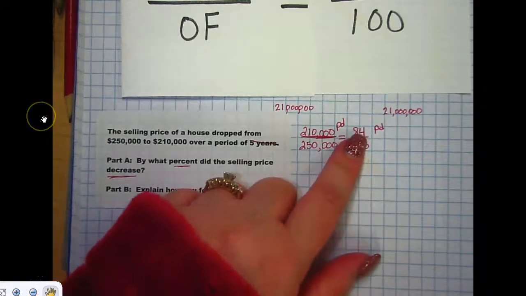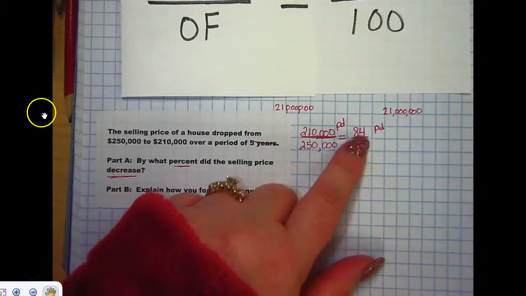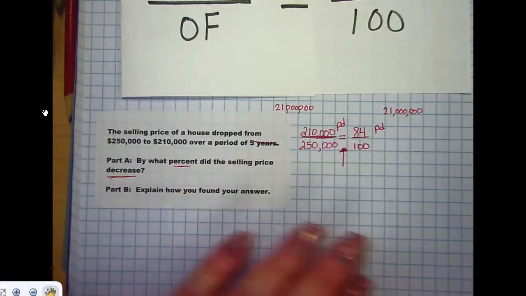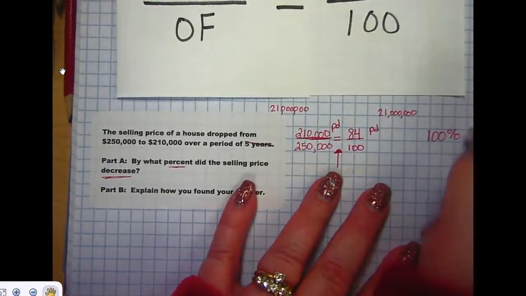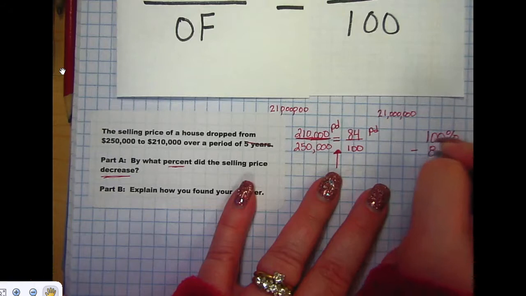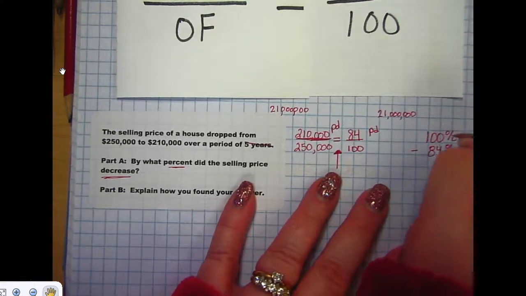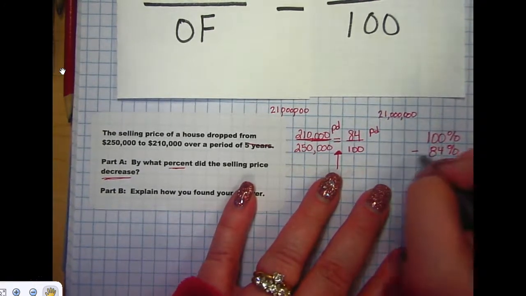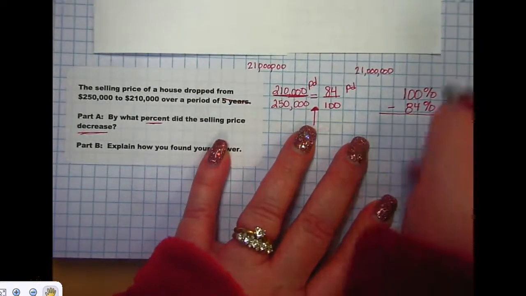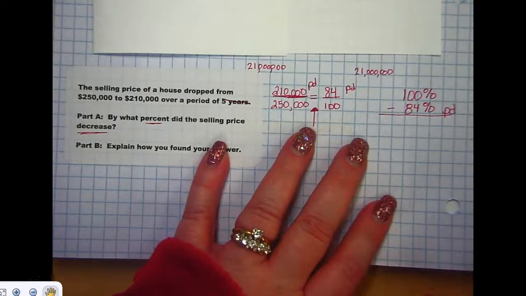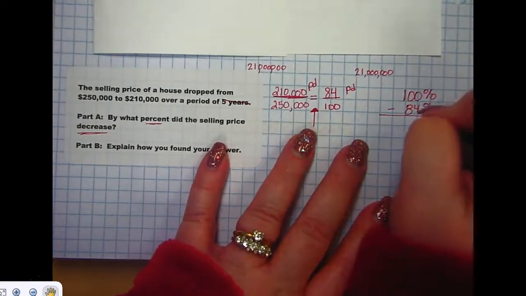If we paid 84%, then the discount was what's missing between the two. So we can now take 100%, subtract 84% that we paid, and what's going to be left? The discount, which is 16%.